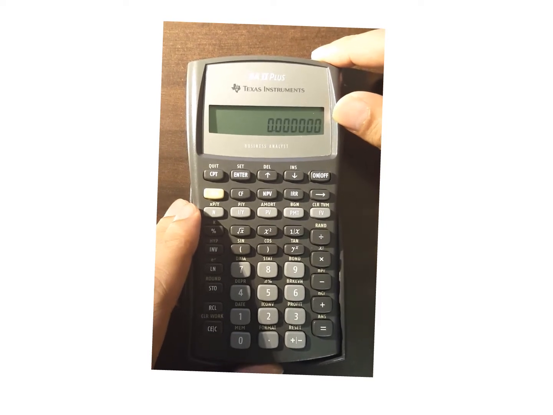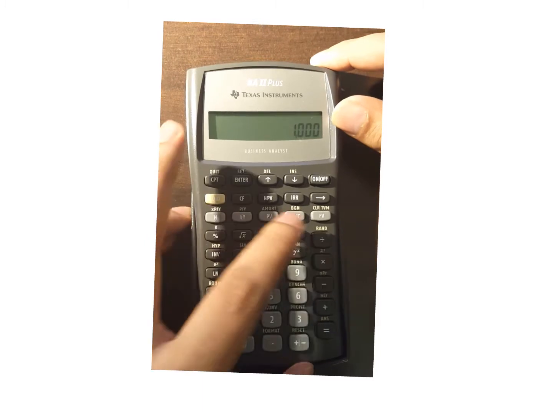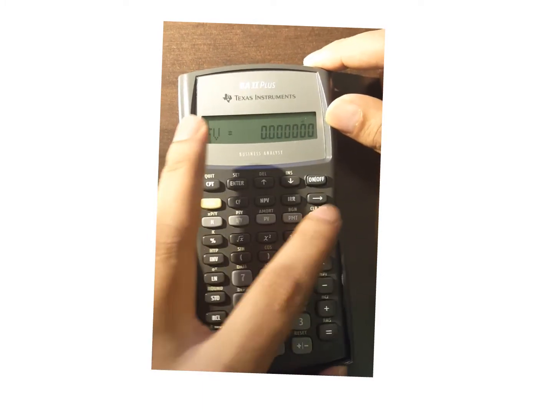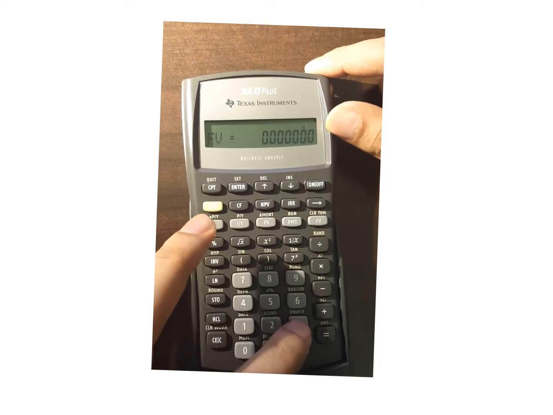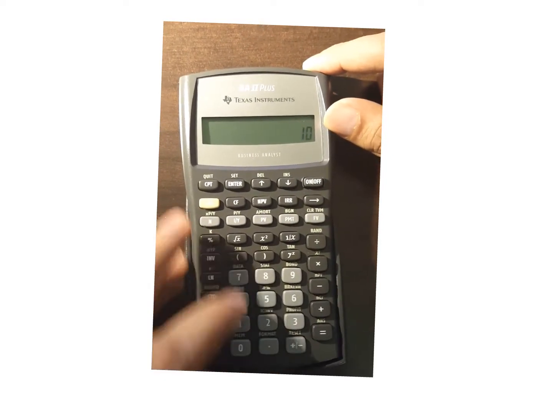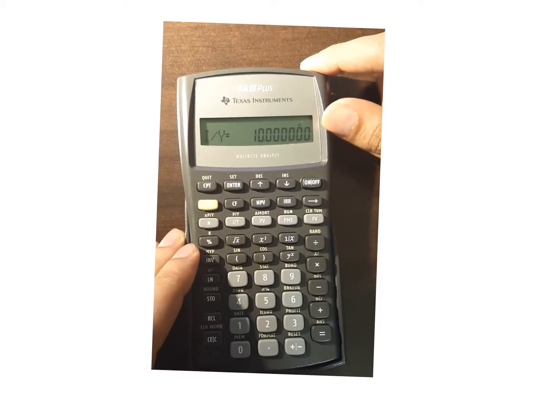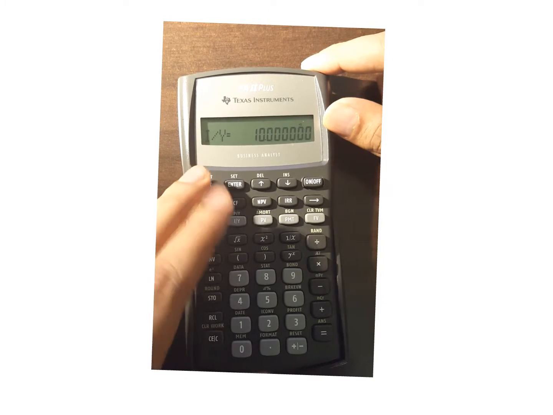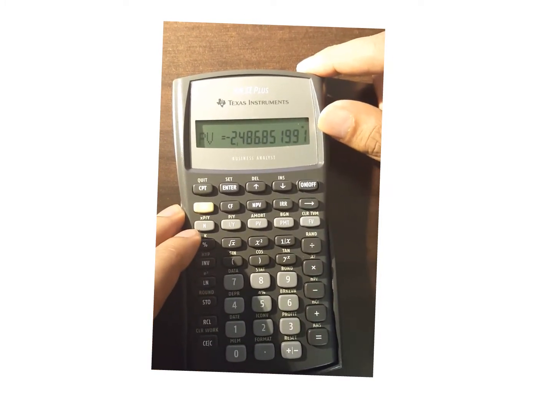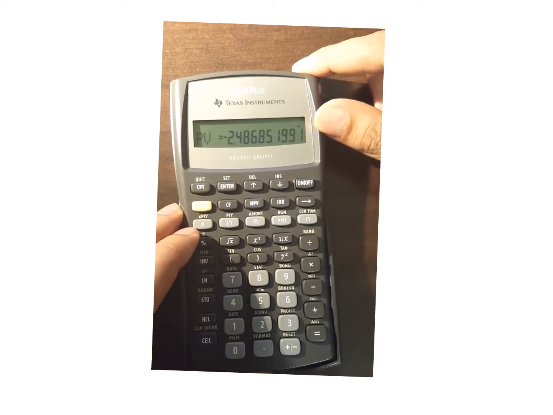Now, for this problem, we can enter PMT as 1000, FV or the future value as 0, N as 3, and I/Y as 10. And as we are asked to compute PV or the present value, we'll press compute PV to get $2,486.85. This is our answer for this problem.